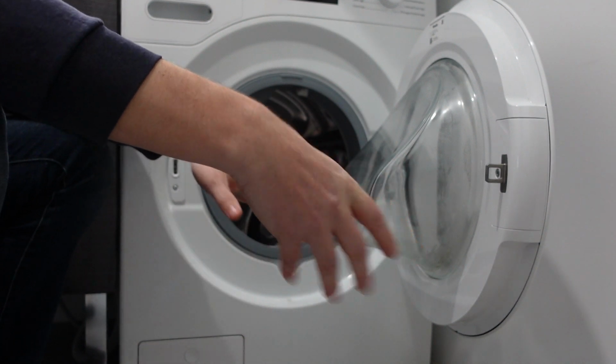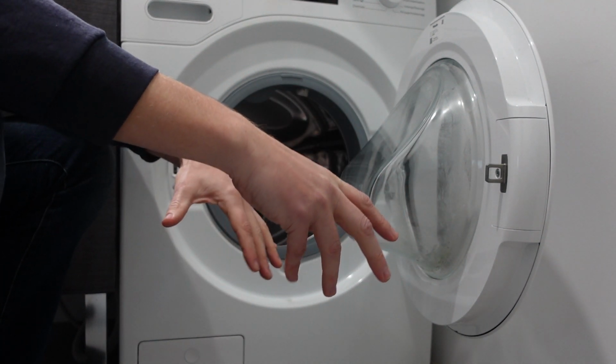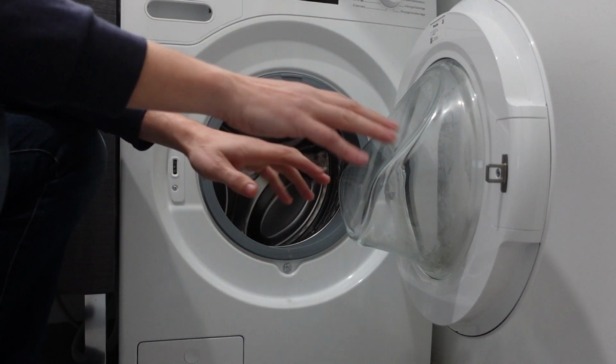And the other thing is you could be using the wrong type of detergent. If you're not using high efficiency detergent when you should be, it can give you this foam.